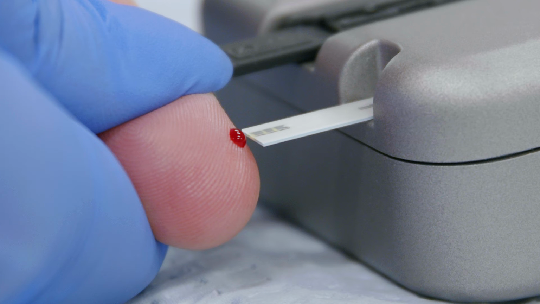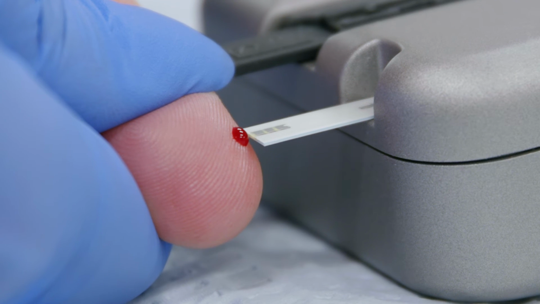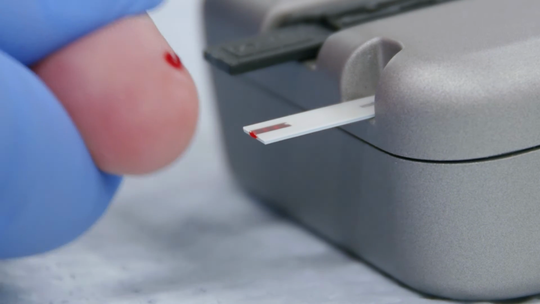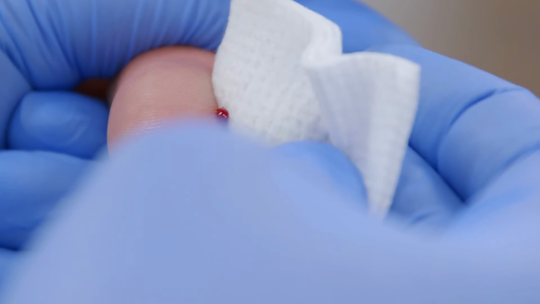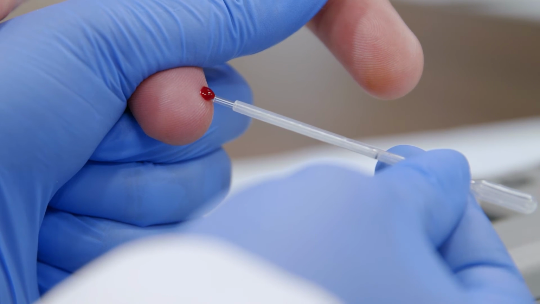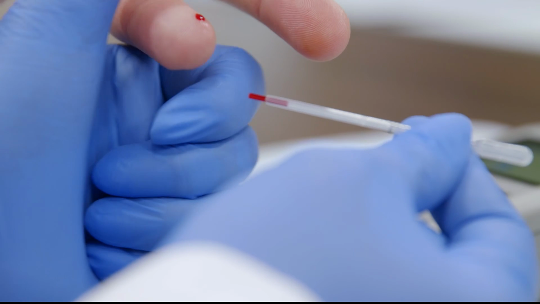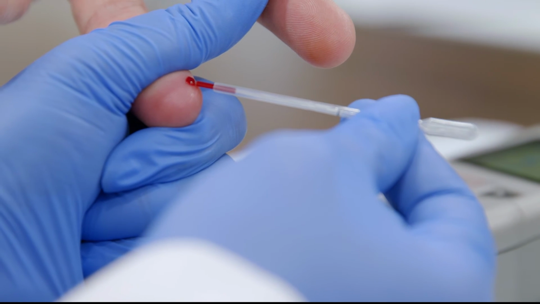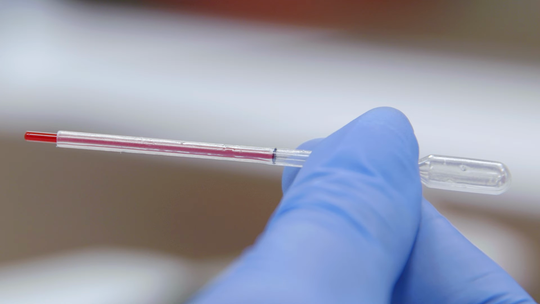Apply the sample to the eGLU test strip first. Touch the blood drop to the tip of the strip. Wipe away any blood remaining on the fingertip with gauze, and then collect a second blood sample for the lipid panel test strip with a capillary tube. The blood drop should be hanging down from the finger to make it easier to collect the sample with a pipette or capillary tube. Again, gently apply intermittent pressure to the finger until you've drawn the appropriate amount of blood.